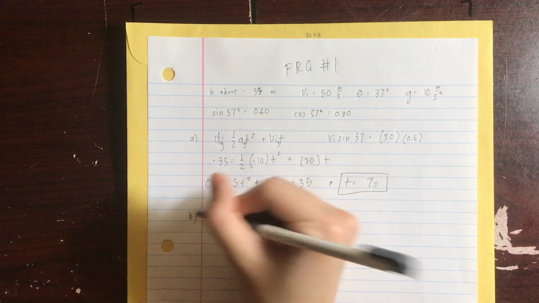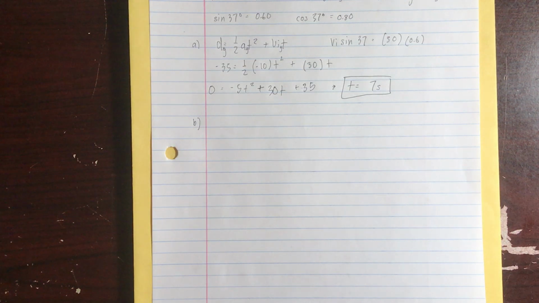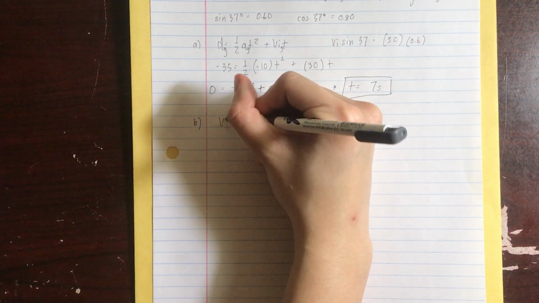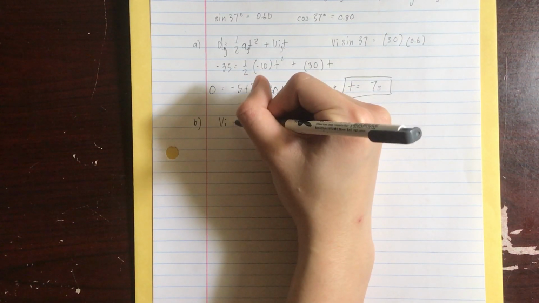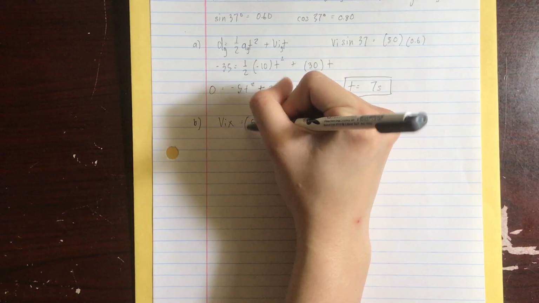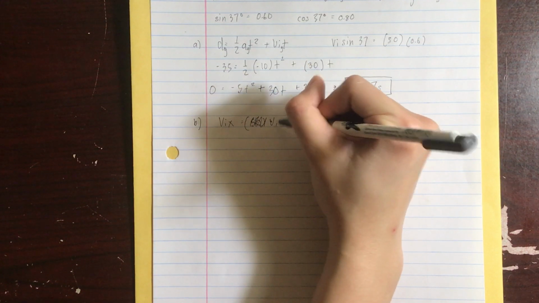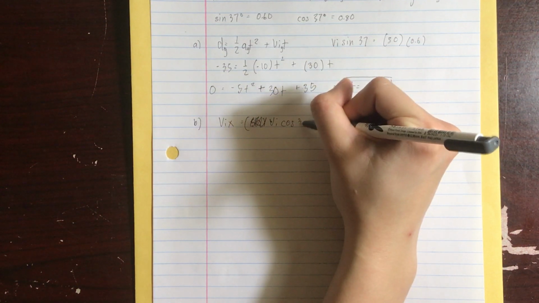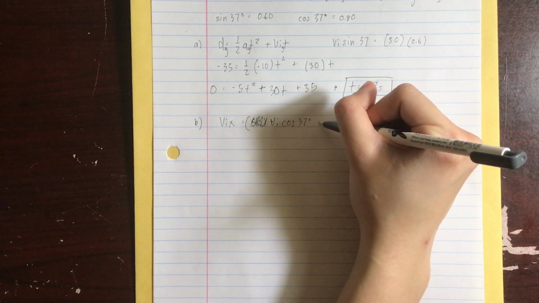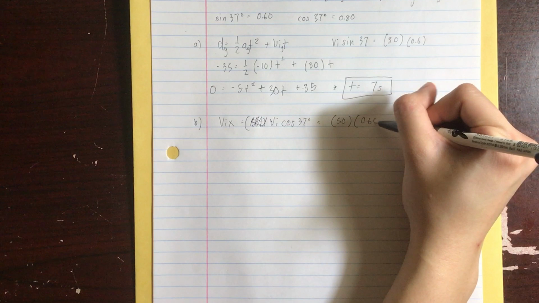And then part B asks us to calculate the horizontal distance that the object travels before it hits the ground. To find the horizontal distance, we're going to have to use the velocity in the x direction, the horizontal direction. We can write this as v_i cosine of theta, which is 37. And we have all that given to us, so v_i is 50 and cosine is 0.60.